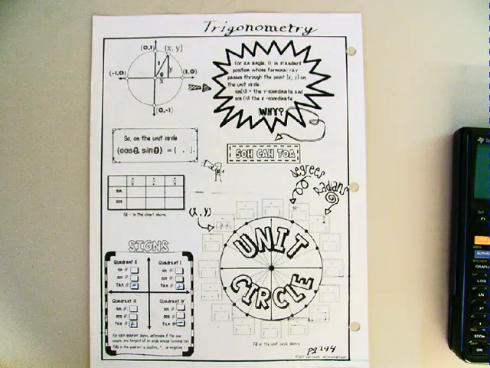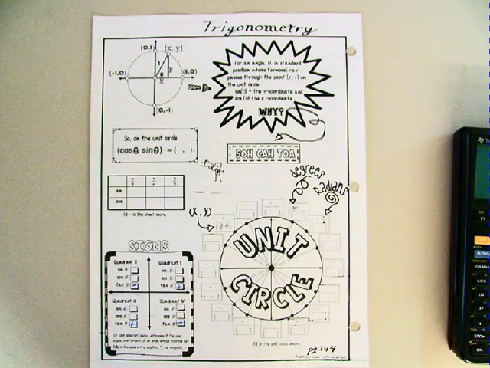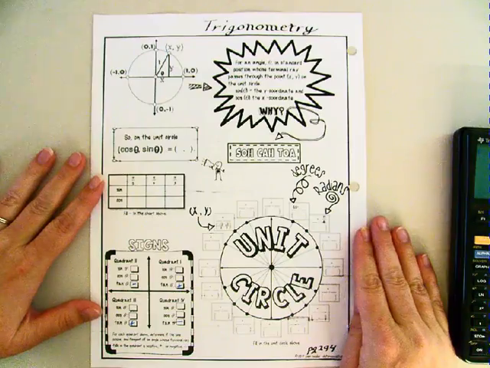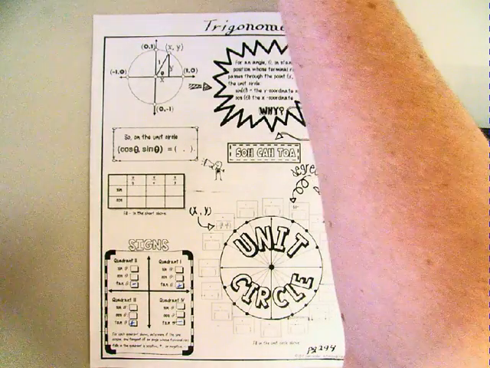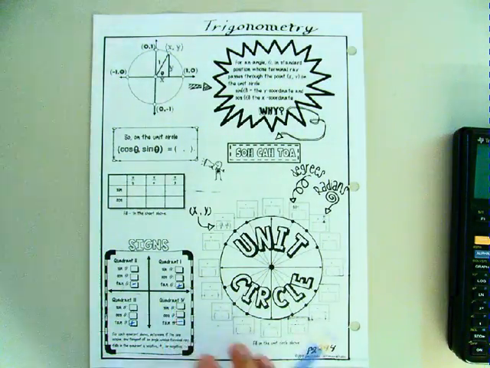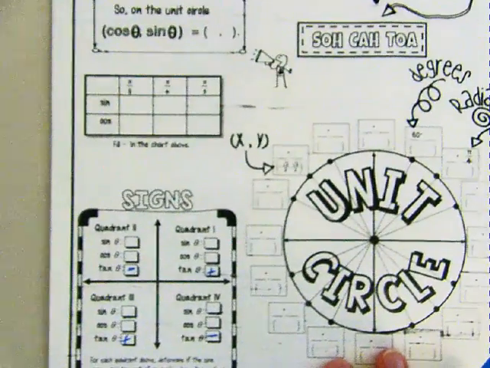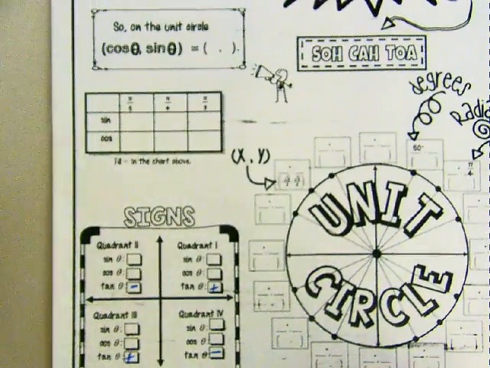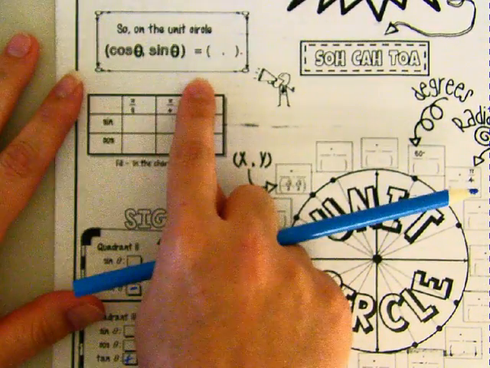Welcome back. So today we're going to be working on sine and cosine. We're going to be starting on page 294, so if you want to go ahead and take that page out of your notebook. Starting with sine, I'll go ahead and zoom in just a little bit here. We're going to be completing this portion up here first.